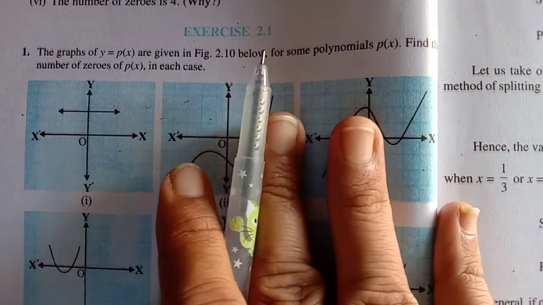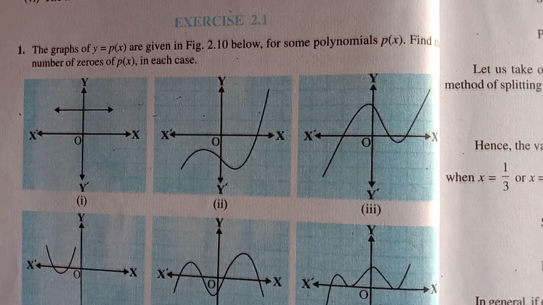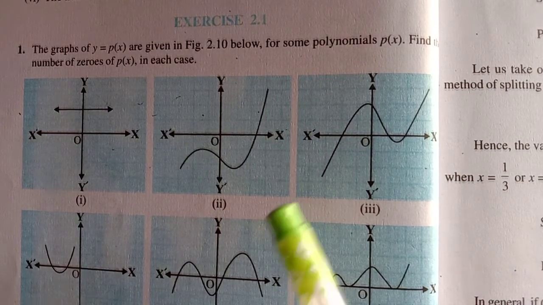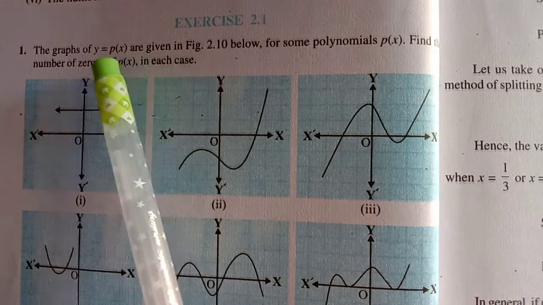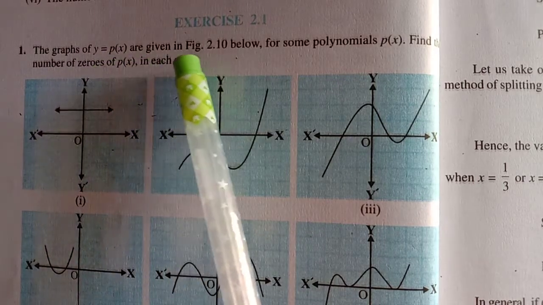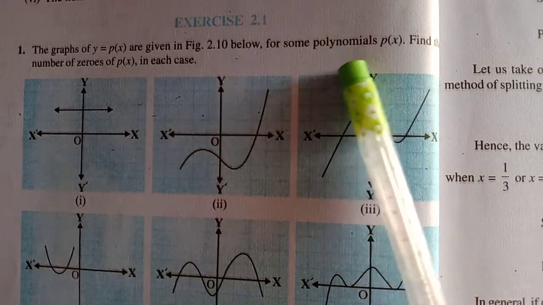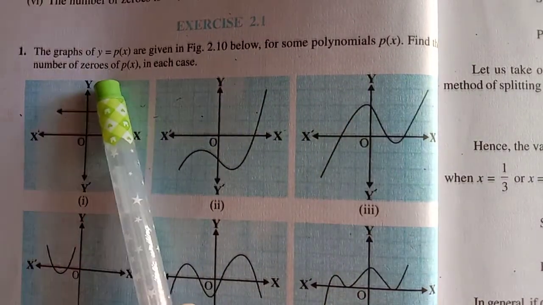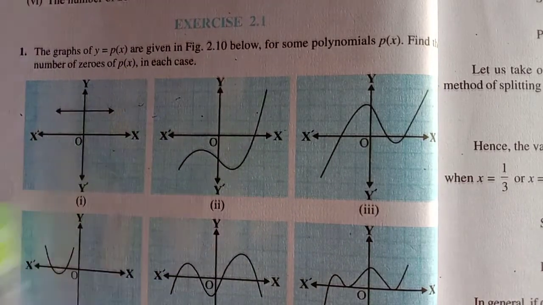Exercise 2.1 is the easiest exercise of all. You can say this is a very simple and very easy exercise. So students, let us understand this one. The question is: the graph of y equals p of x is given in figure 2.10. They have given the figures here. For some polynomial p of x, find the number of zeros of p of x in each case.